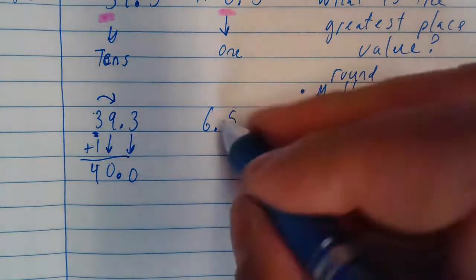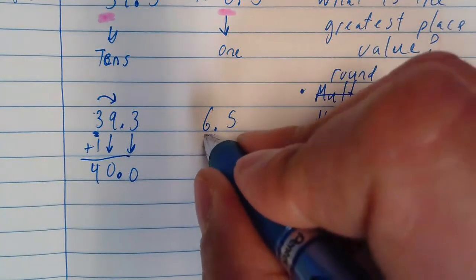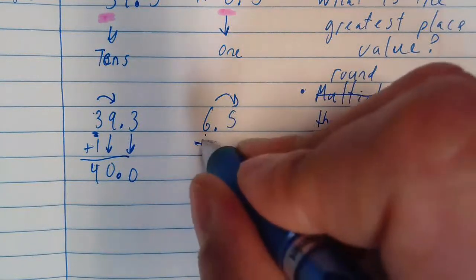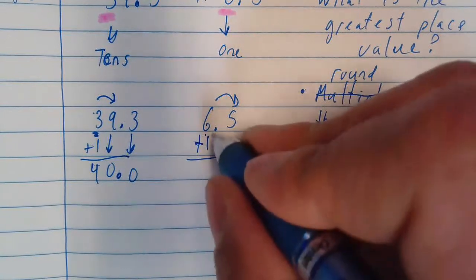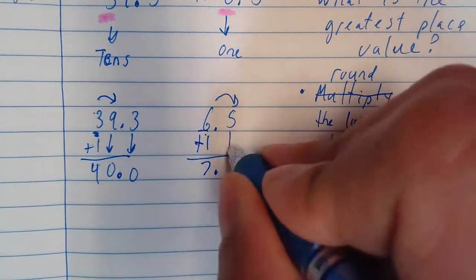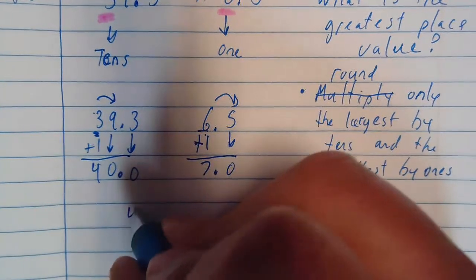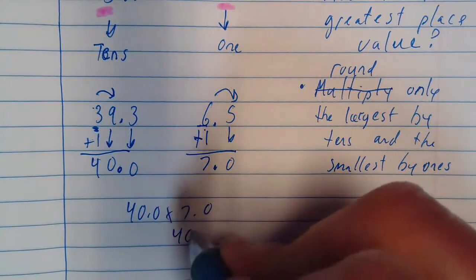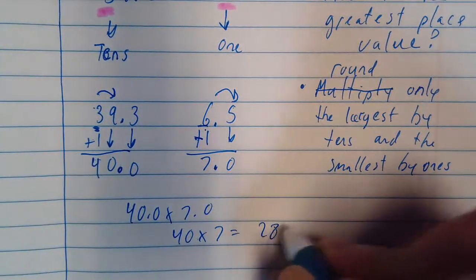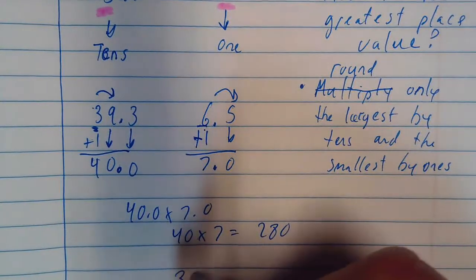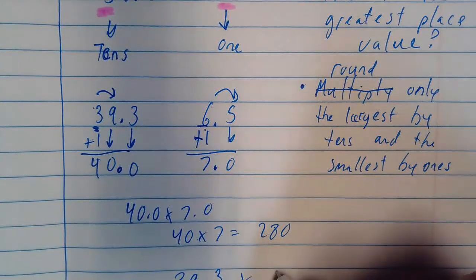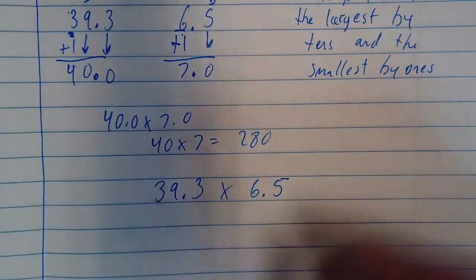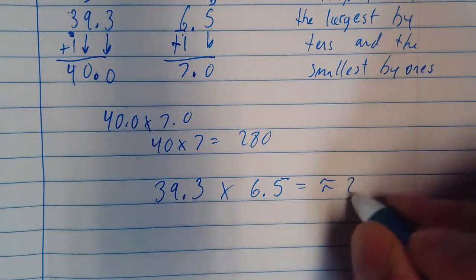6.5. All right. I look to the right. And I add 1 to this. That's plus 1. That's 7. That becomes 0. So the answer is $280. Okay, 39.3 times 6.5 is approximately 280.